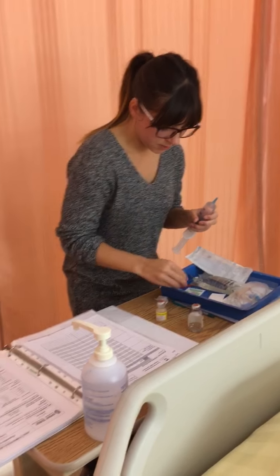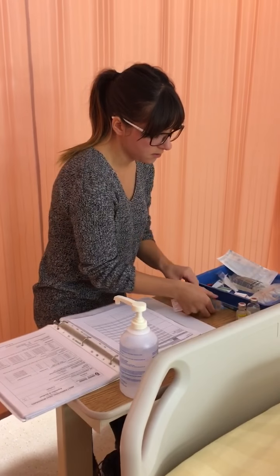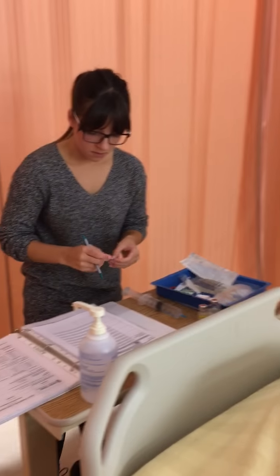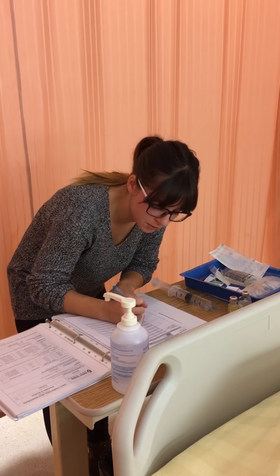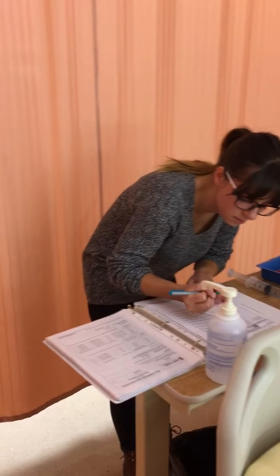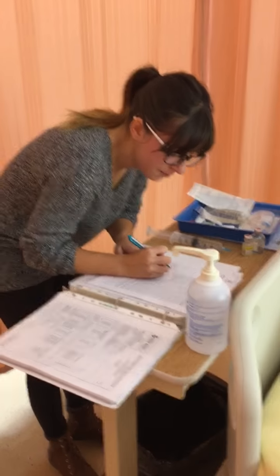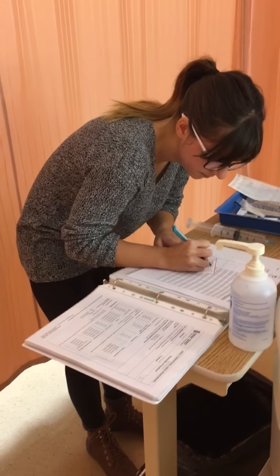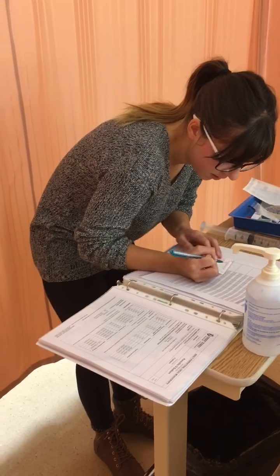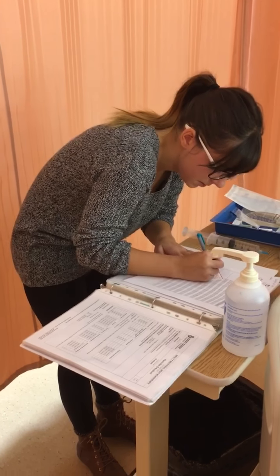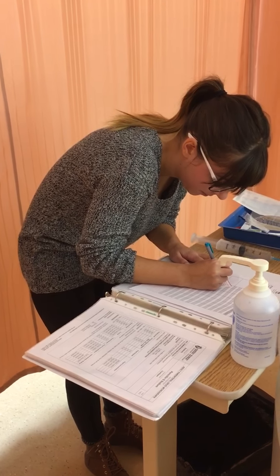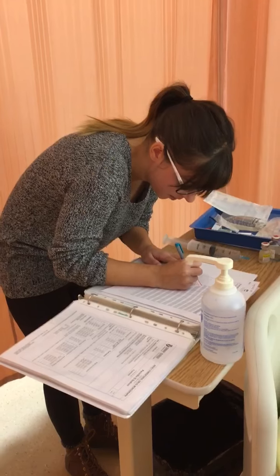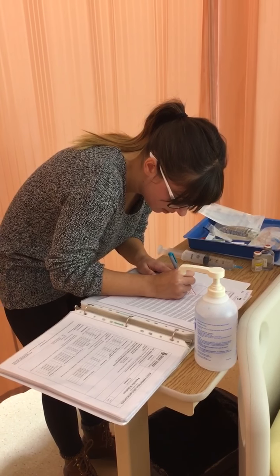Okay, so I'm going to put the med label on the syringe now. I'm just going to refer to my mark here. We want to make sure that we have the patient's name on there, so Pablo Pitts, we're going to do initials. The drug name, which is penicillin G. The dose, which is 4 million units.